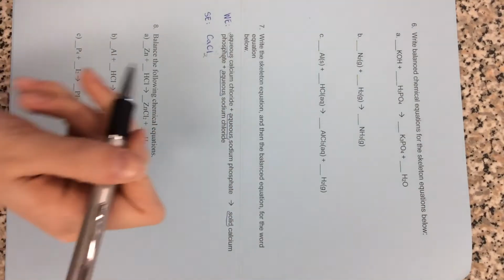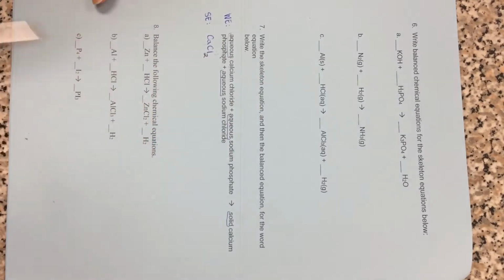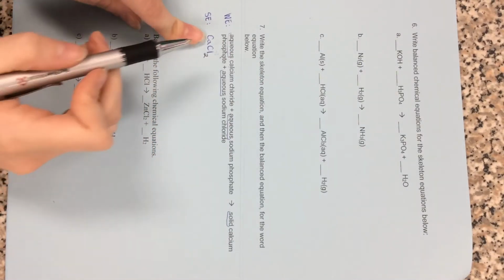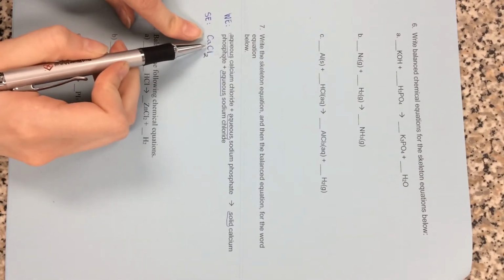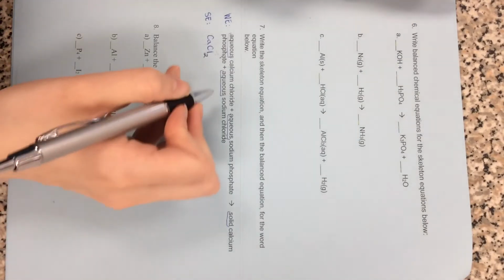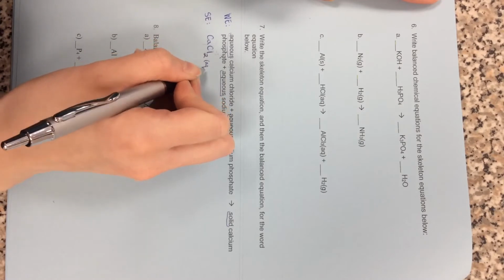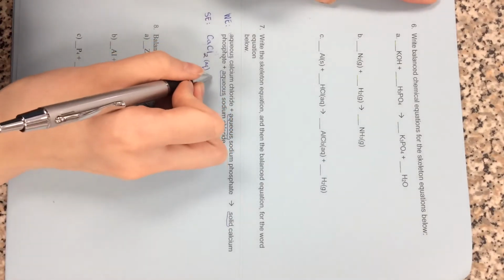I'm going to write this in pen. This is our complete formula. So I know that in calcium chloride, I need 1 calcium and I need 2 chlorines. Okay, that is a completed formula. Perfect. Okay, we also know that it's aqueous, so I'm going to go ahead and write that in brackets. AQ stands for aqueous in behind there. Okay, let's move on to our next one.